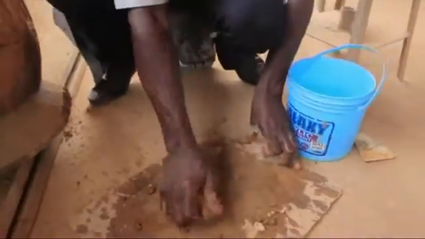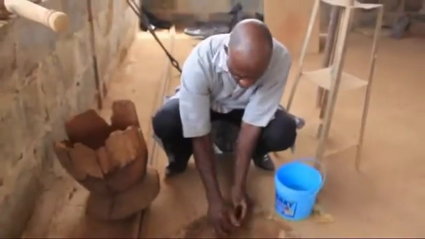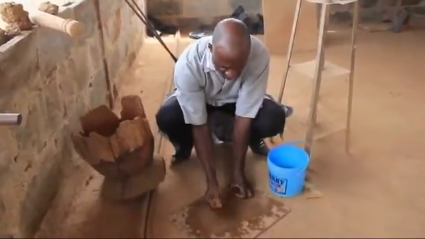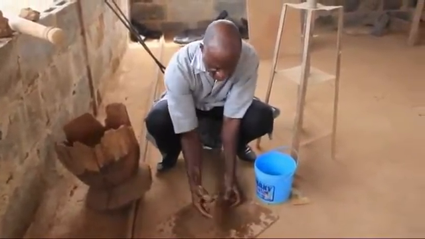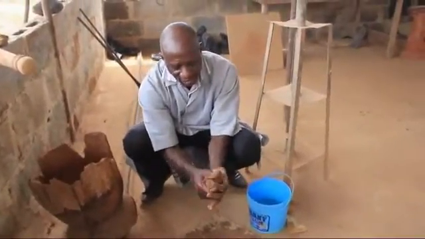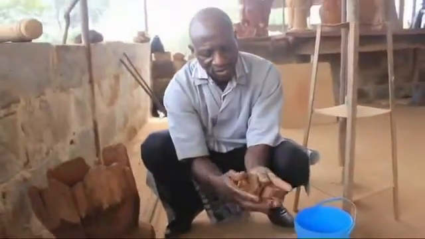We keep on kneading it until the clay becomes soft to handle for modeling. We can start working the clay in between our palms.